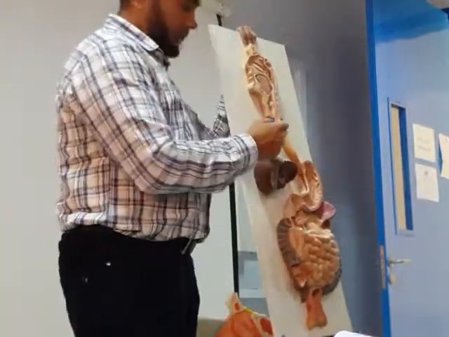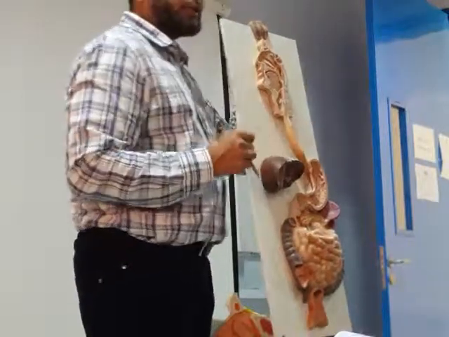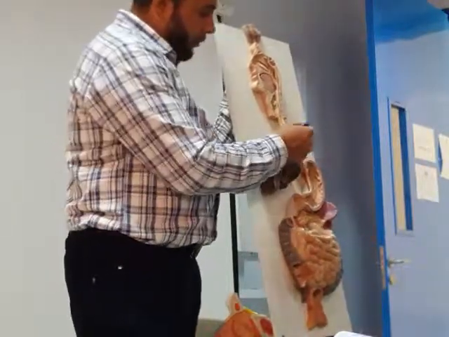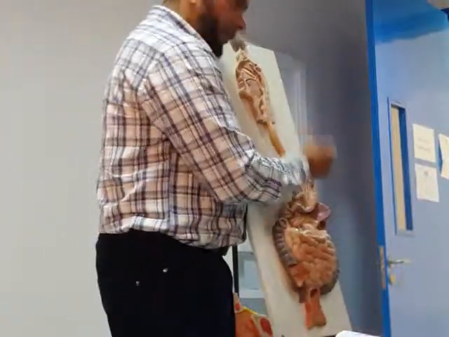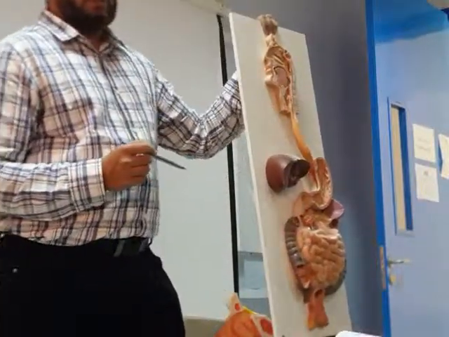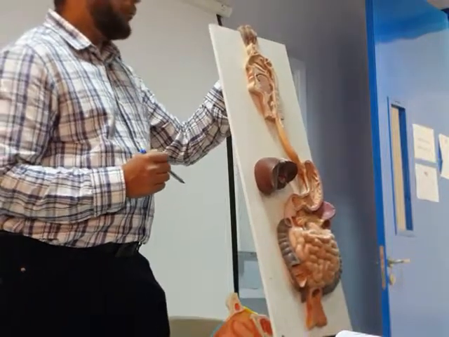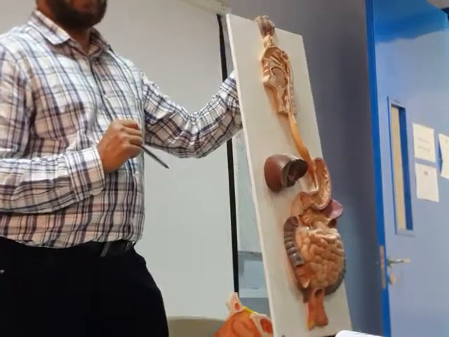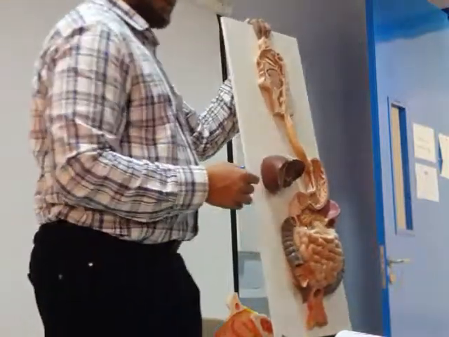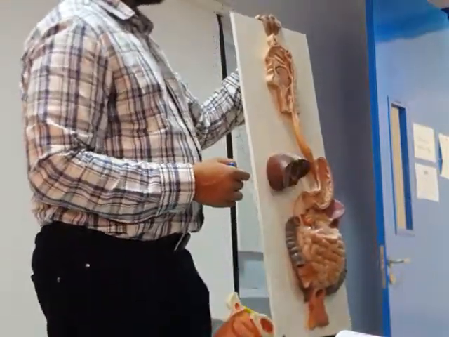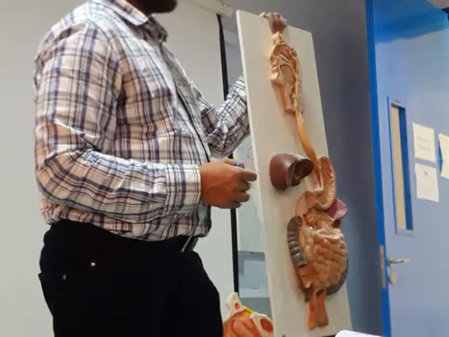These are important veins in the thorax, called the azygos as well as the hemiazygos. They will be directly draining this part of the esophagus. The lower one third is drained by the left gastric vein, which is a tributary of the portal vein. Okay, so that is the most important part of the venous drainage of the esophagus, because this is the site of the portocaval anastomosis.